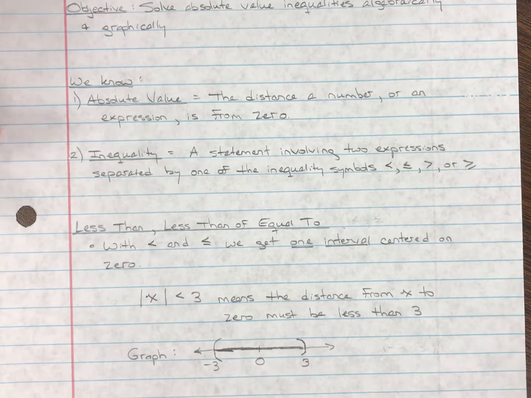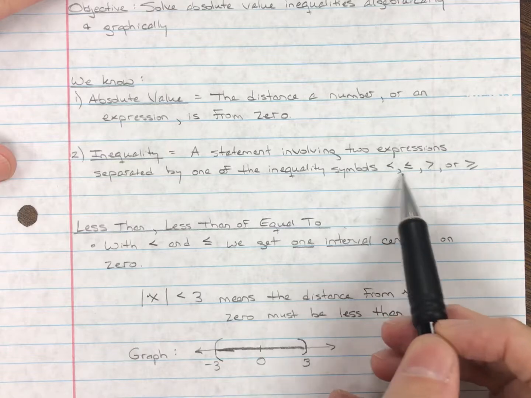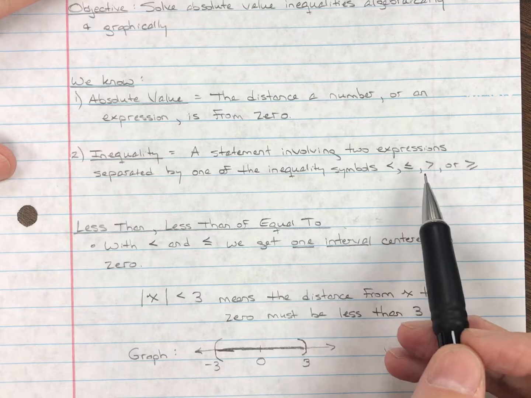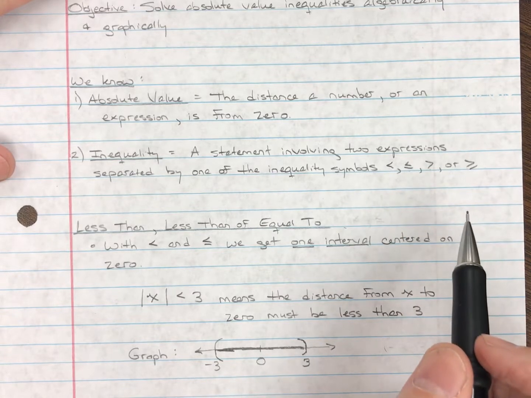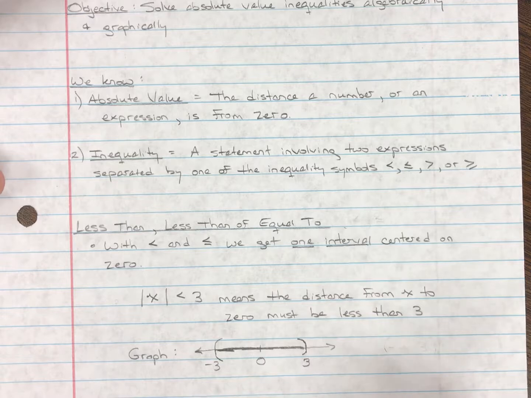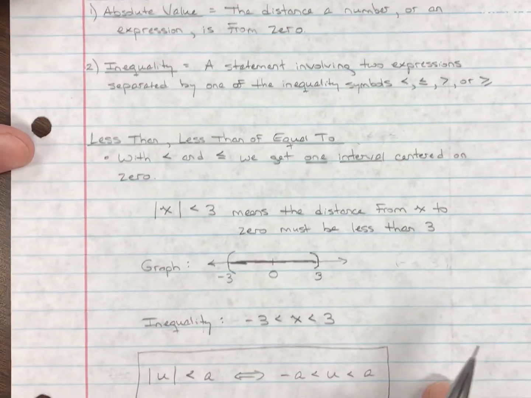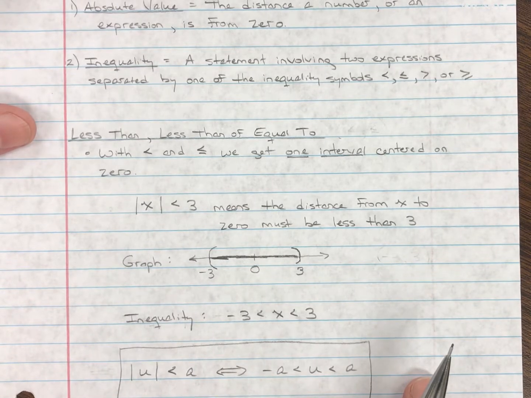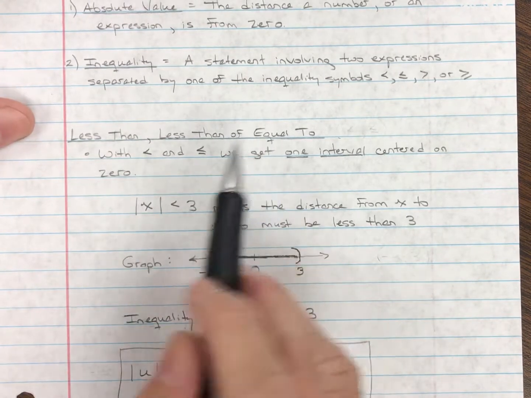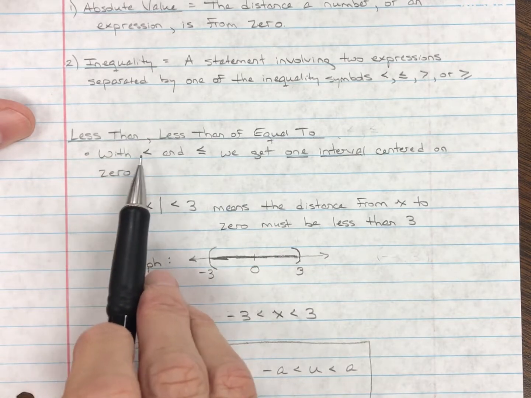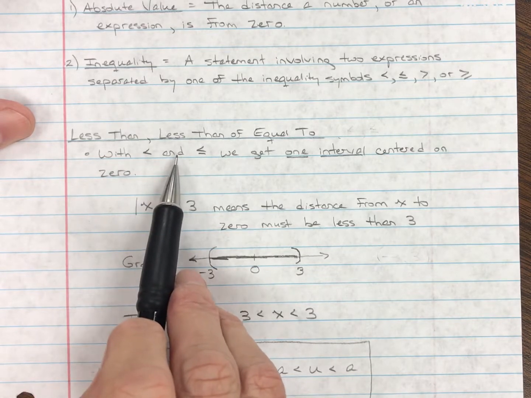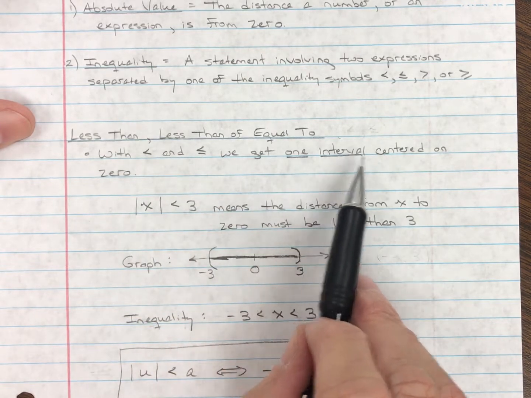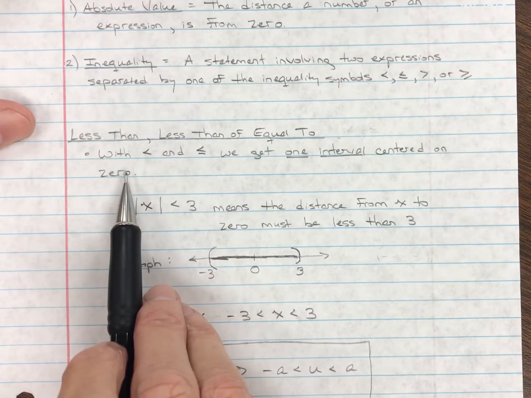Okay, we're going to take this in two parts. We're first going to look at the less than symbols, and then we're going to look at the greater than symbols because they're treated differently with absolute value and how to solve them. Okay, so less than and less than or equal to. So when we work with less than and less than or equal to, we get one interval centered on zero.